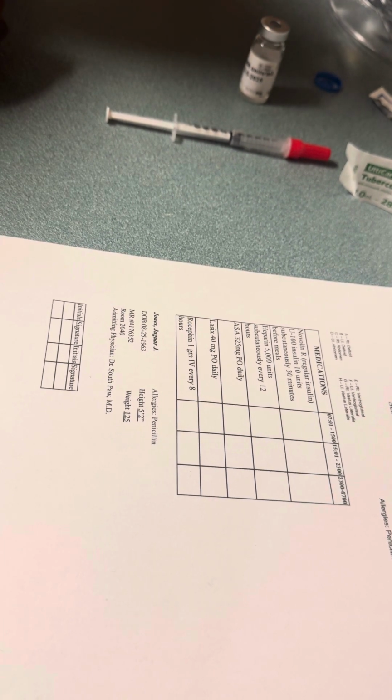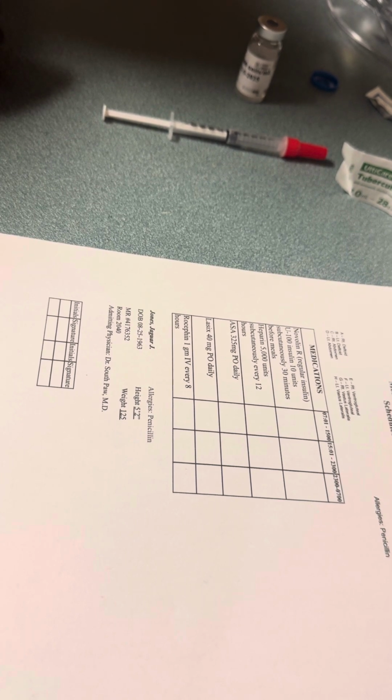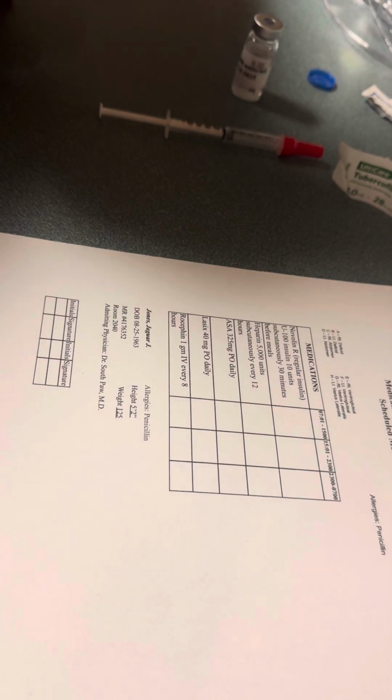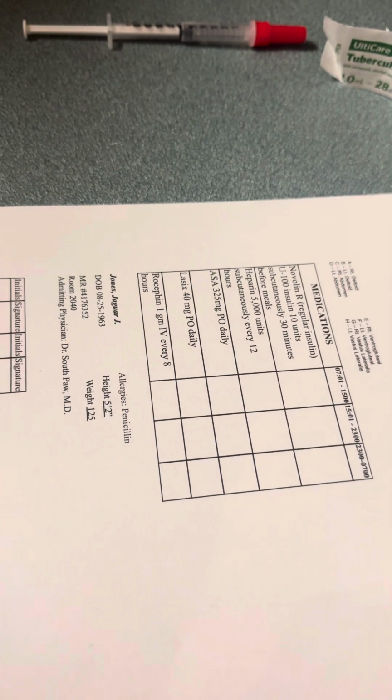We can do medical record number 4176352 and allergy penicillin. Kind of bled through, so I'm going to rewrite it.